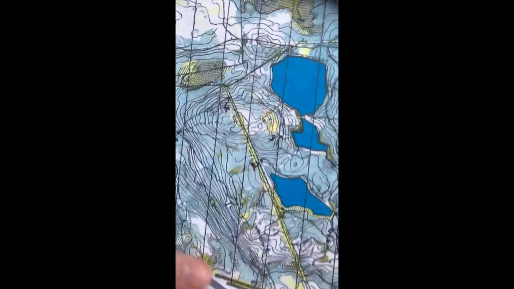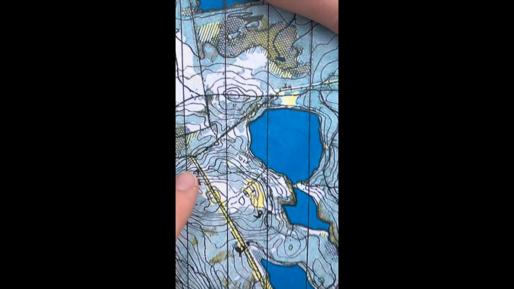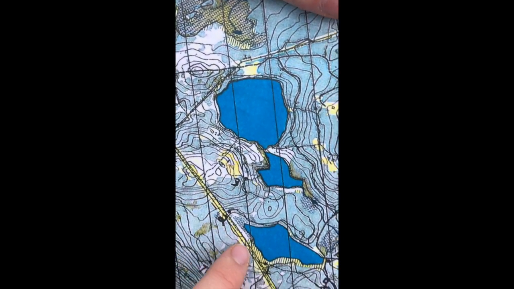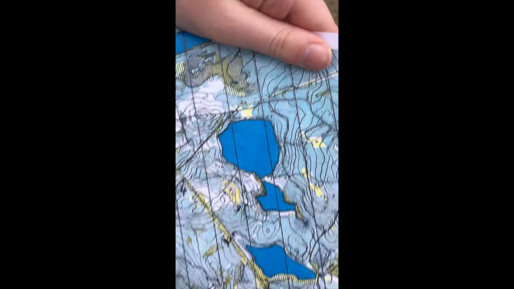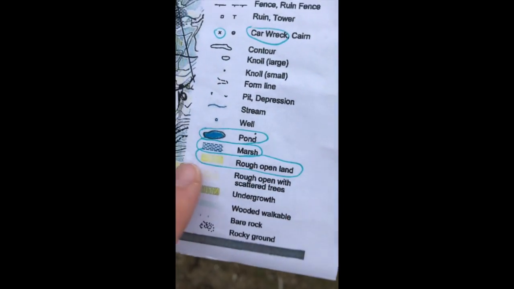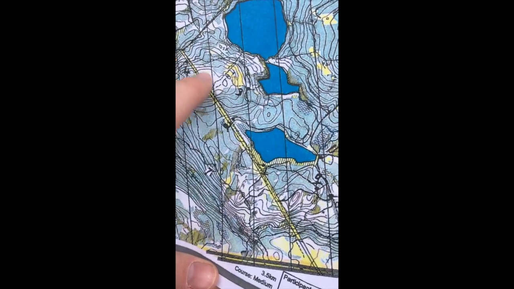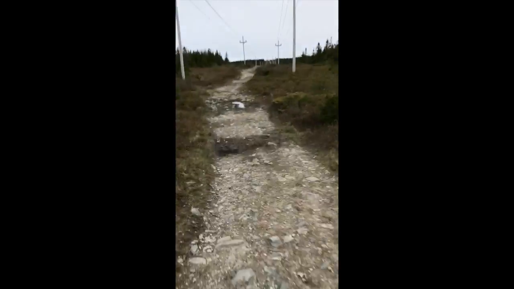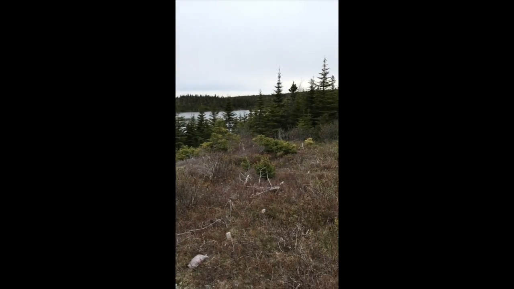And on the map, here you see that they're like dotted lines. And here on the map, you also see that they have dotted lines. So all across here, this is all cut line. Also, down here, we have rough open land, and that's yellow. It looks like polka dots. And as you can see here, it's also yellow polka dots all throughout the cut line.